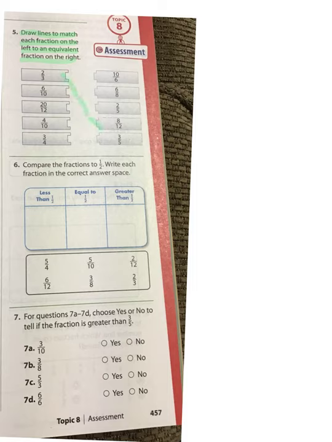Now I have 6/10. Well, if I look at my options on my right, if I divide both sides by 2, 6 divided by 2 is 3, and 10 divided by 2 is 5. So I'm going to get 3/5. Now I have 20 over 12. Well, 20 is greater than 12. So look on the right. There's only one fraction where the top number is greater than the bottom number, and that's 10/6.